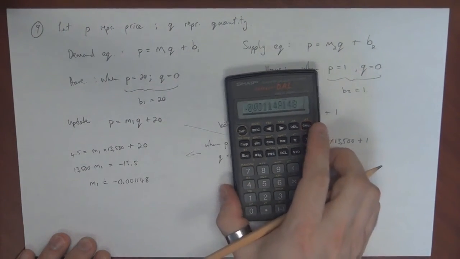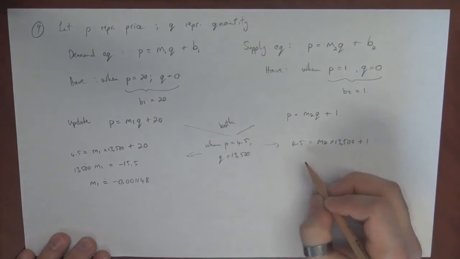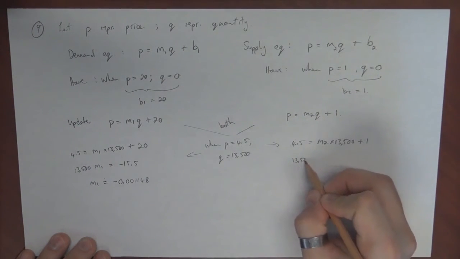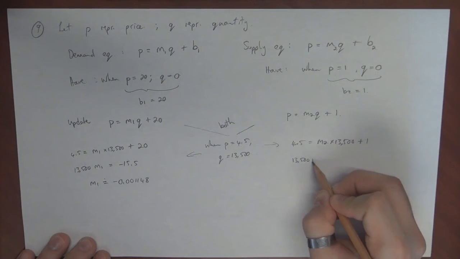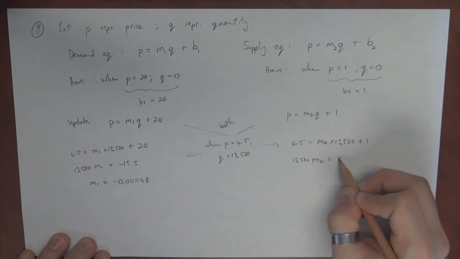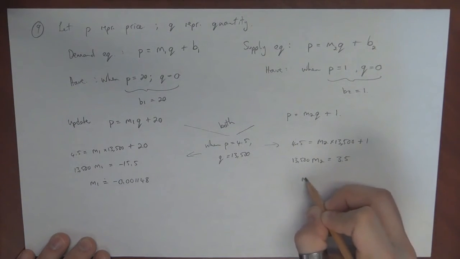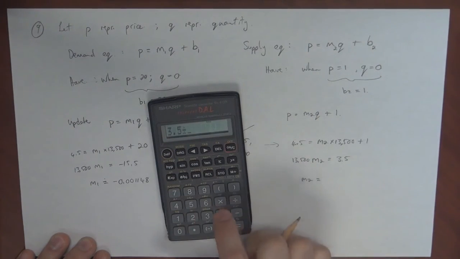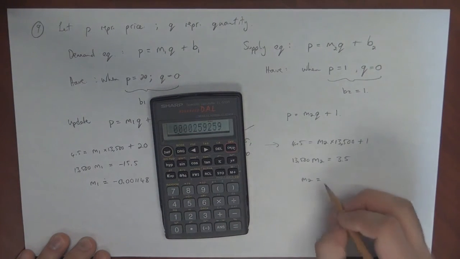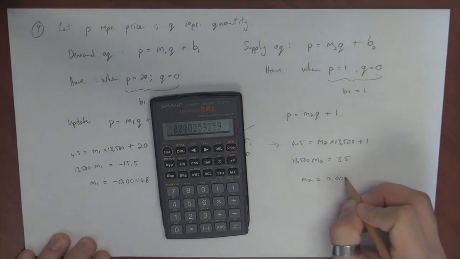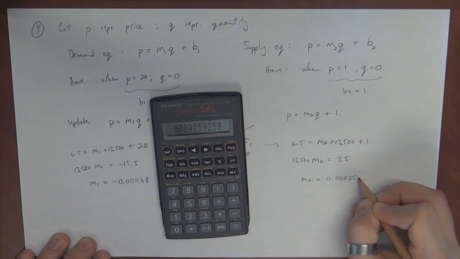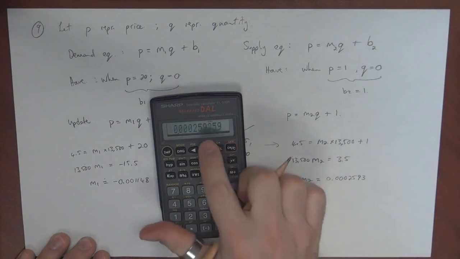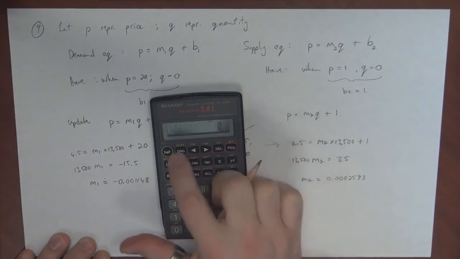Let's use 4 decimal places. For this one, I get 13,500 M2 equals 3.5. So M2 equals 3.5 divided by 13,500, 0.000259. I'll round it to 3. 25 rounds to a 3.